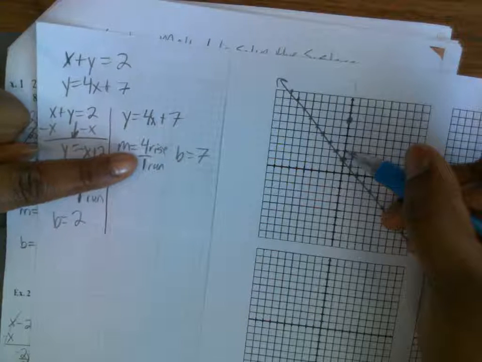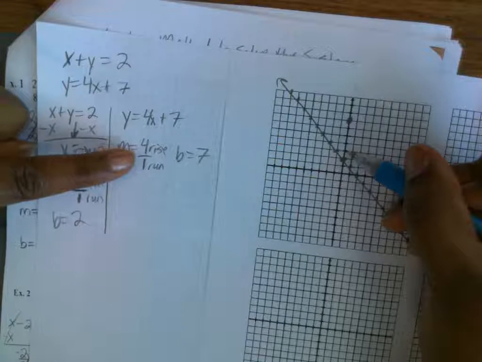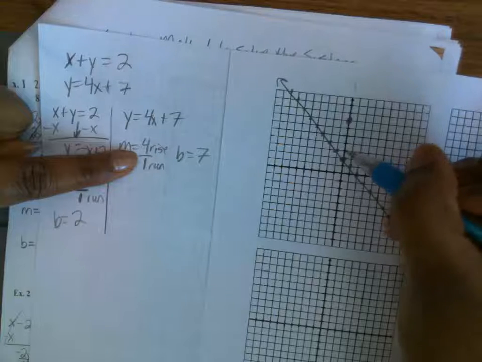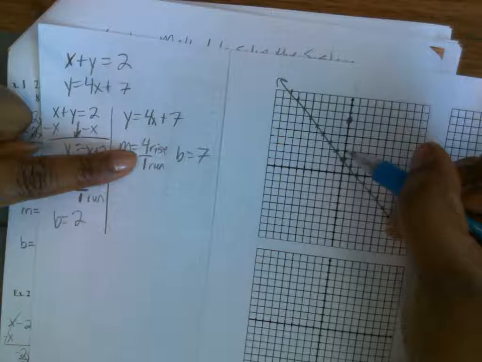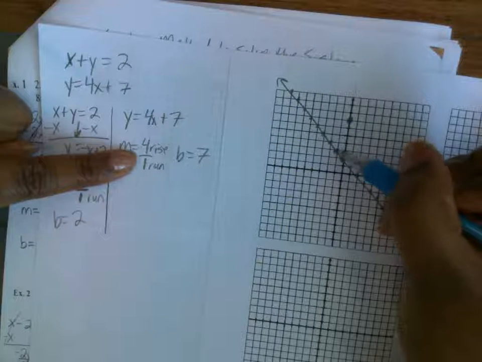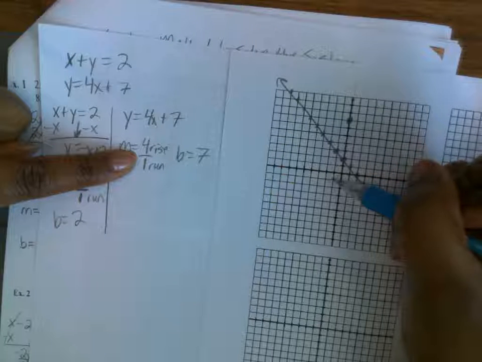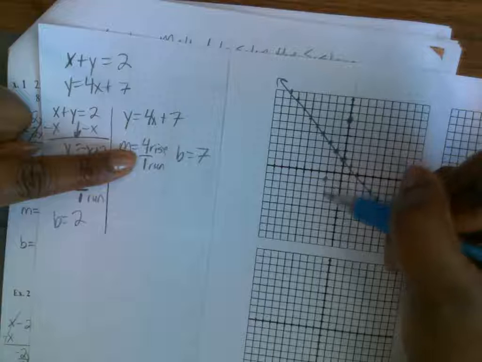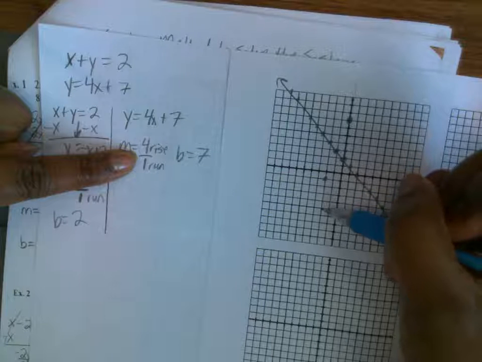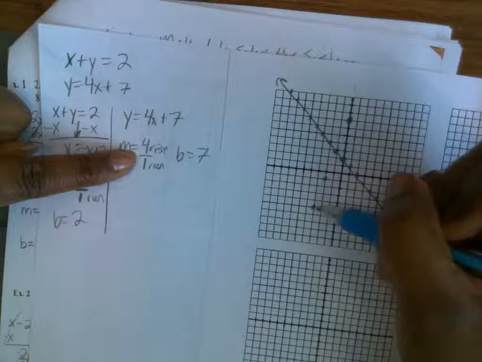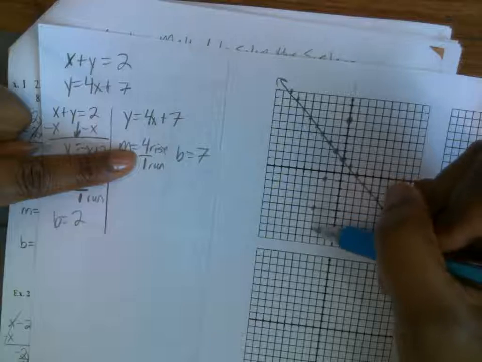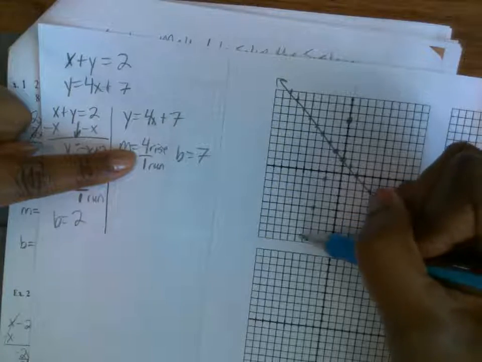Instead of going to the right 1 like you would have done, you go to the left 1 because you want points going in the opposite direction. So left 1 is right here. So down 1, 2, 3, 4, left 1. Down 1, 2, 3, 4, left 1. Okay? Connect.